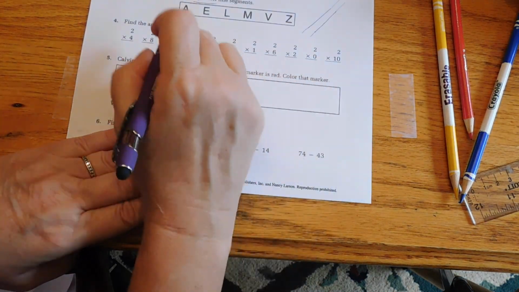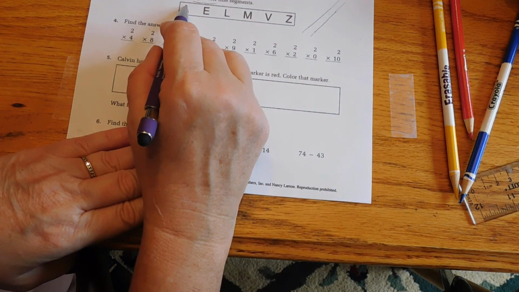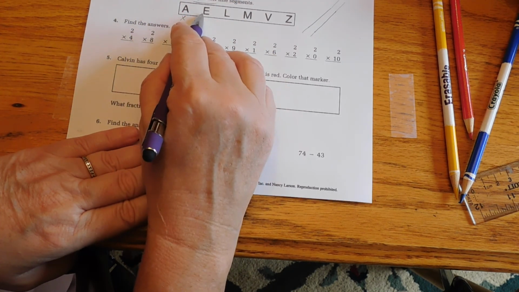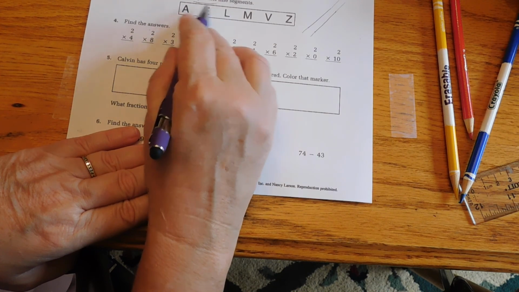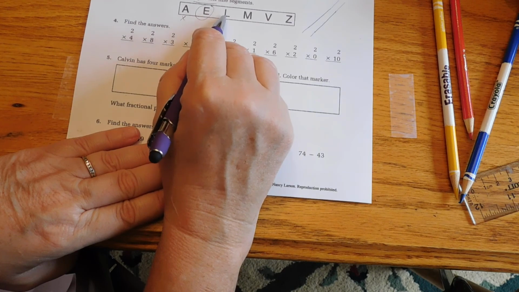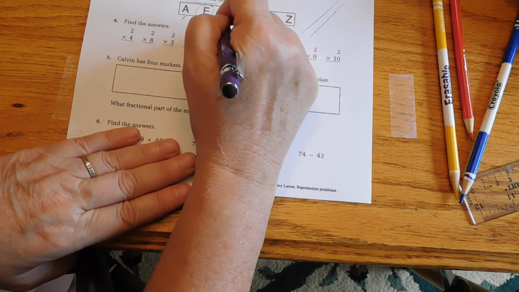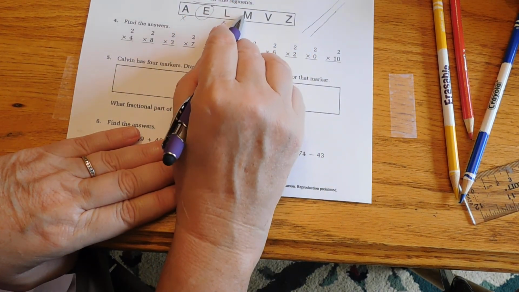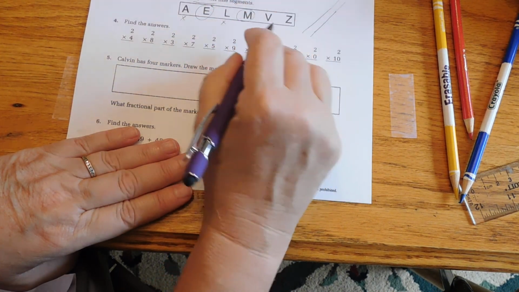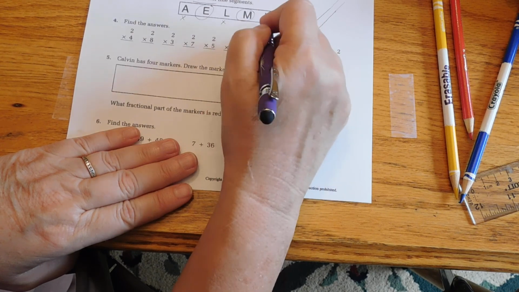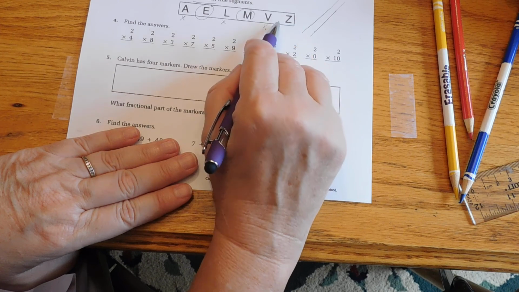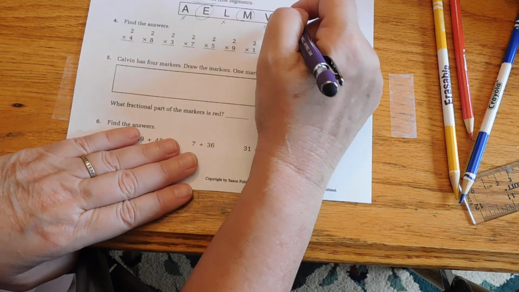So let's look at these. The A doesn't have anything that, if you made the lines go on, they would never cross. So not that one. E, we have 1, 2, 3 horizontal lines. Those are parallel, so I'm going to circle it. L doesn't have any parallel lines. M, this line and this line are parallel, so I'm going to circle it. V doesn't have any, so I'm not going to circle it. And Z, at first it doesn't seem like it, but then you realize that that one's horizontal and that one's horizontal. So we'll circle it.